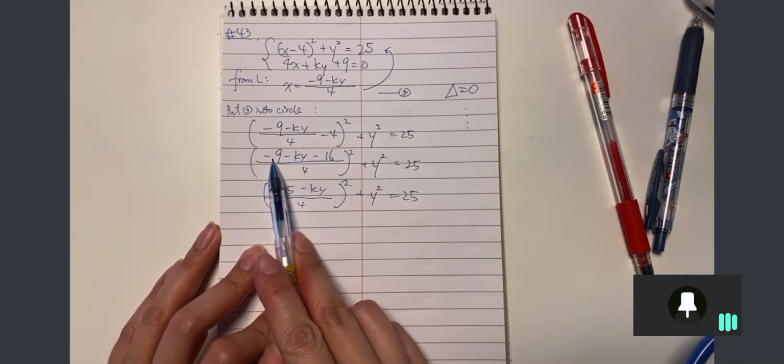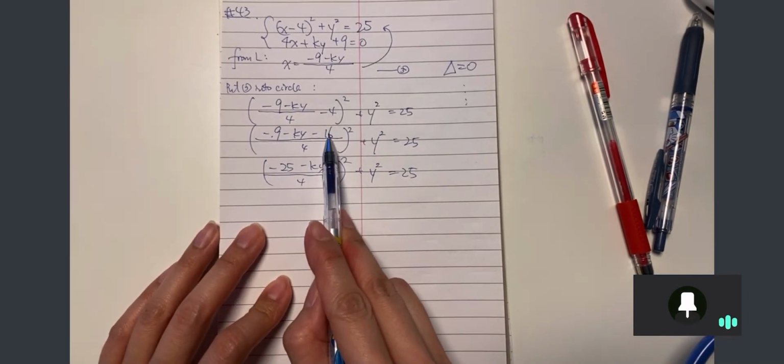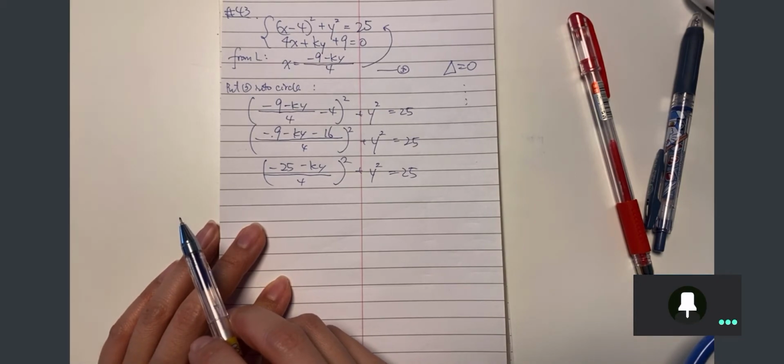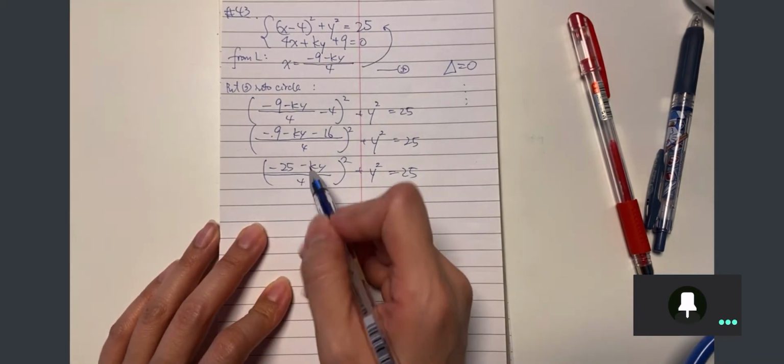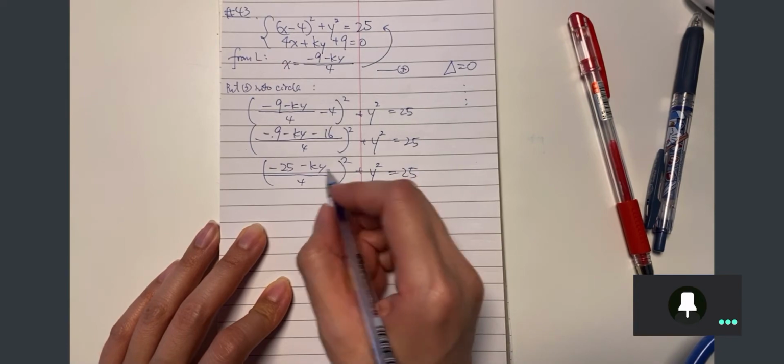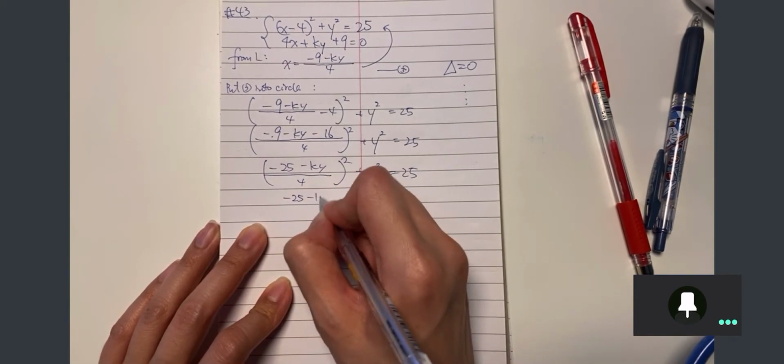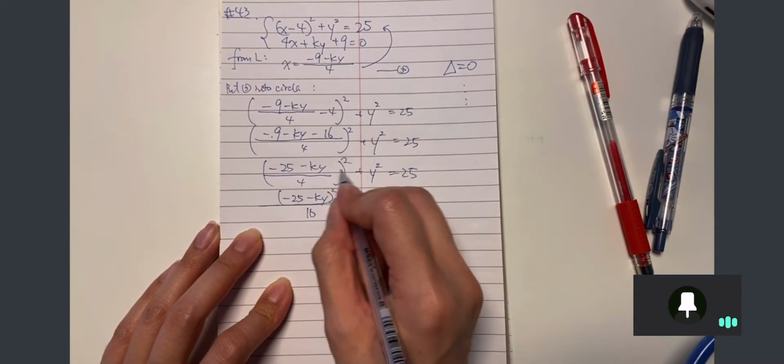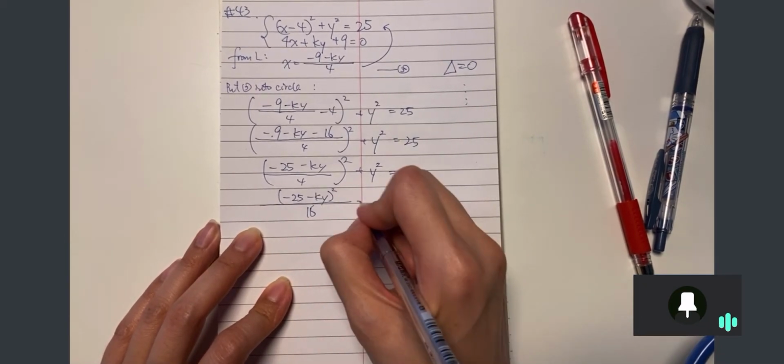Okay, combine the negative 9 and minus 16, and then make the square for the numerator and also for the denominator 4.